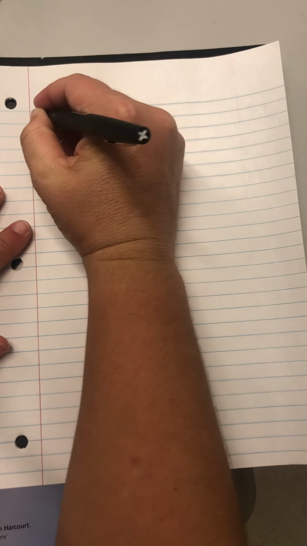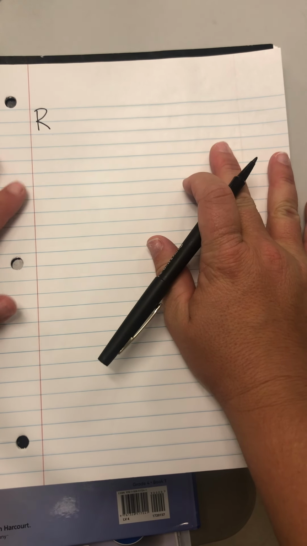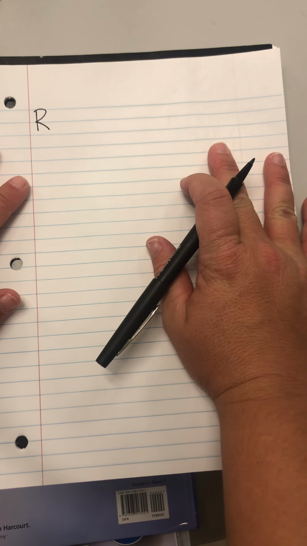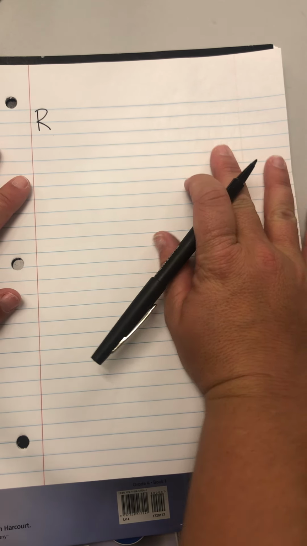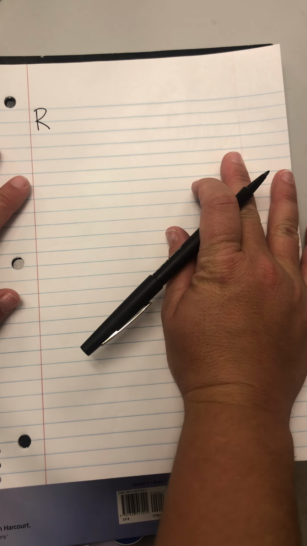The R in RUNS, so this is what you're going to write down. The R in RUNS means what? Gabby, will you read it for me? The R in RUNS stands for read first and underline, make a prediction, and put in stop dots.